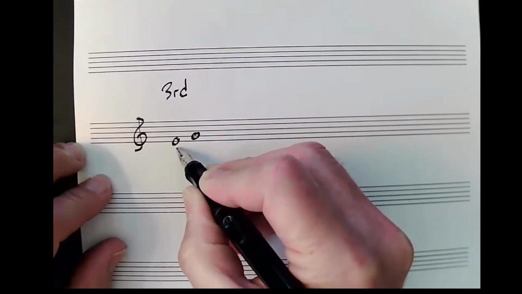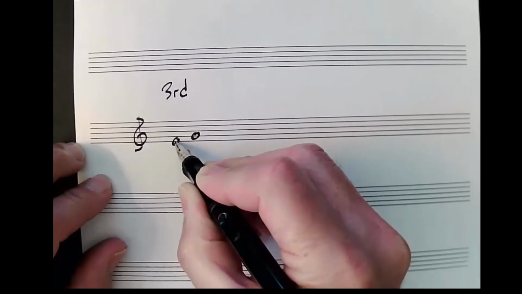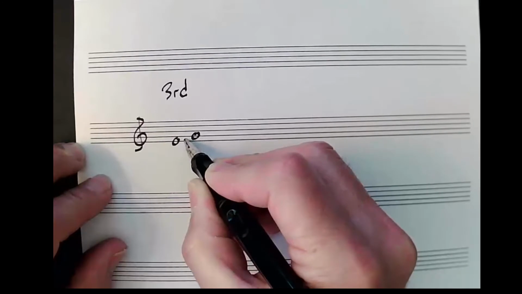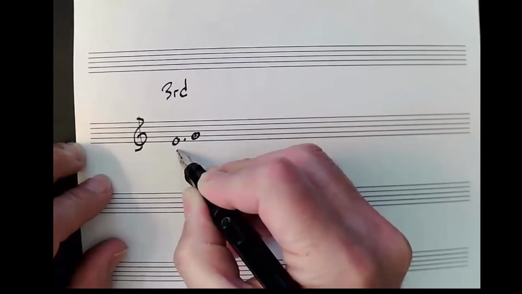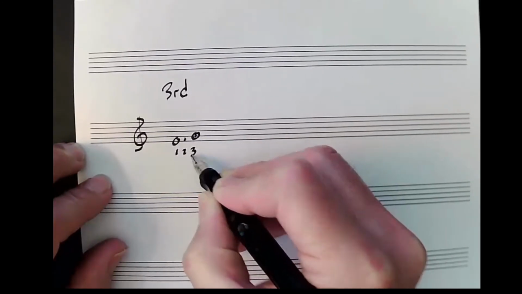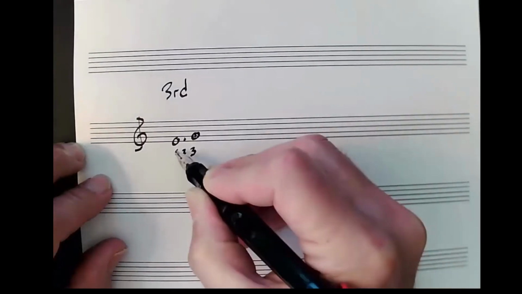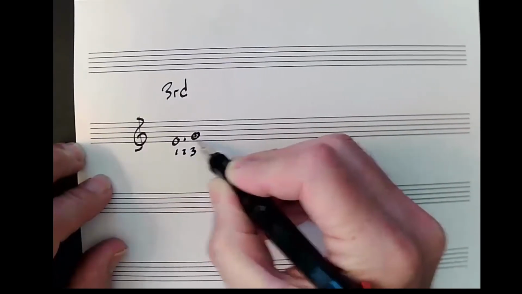So we count the first note, we put our pencil on the first note and say 1, 2 is the space, 3. 1, 2, 3. So that's a third. It always goes from a line to a line.